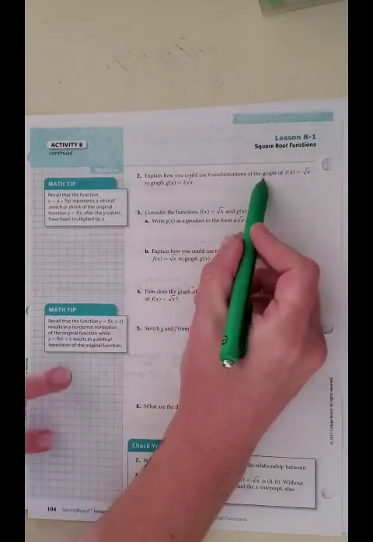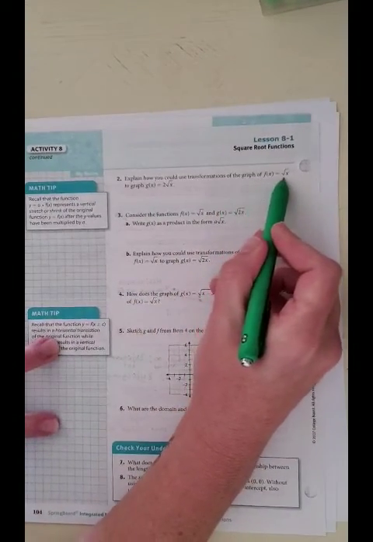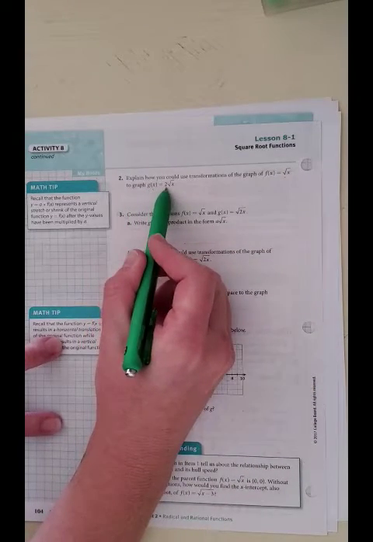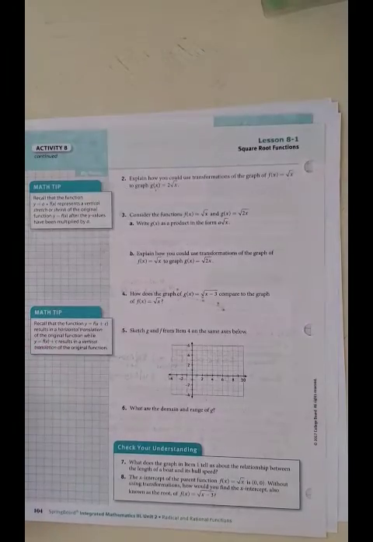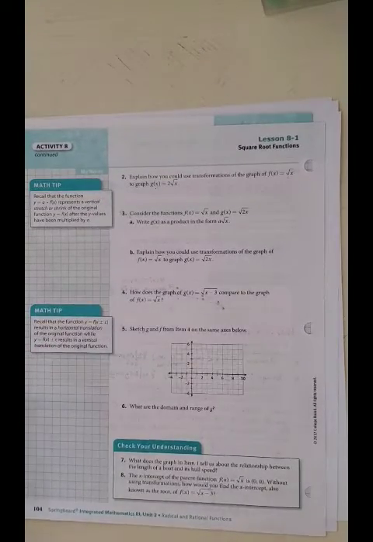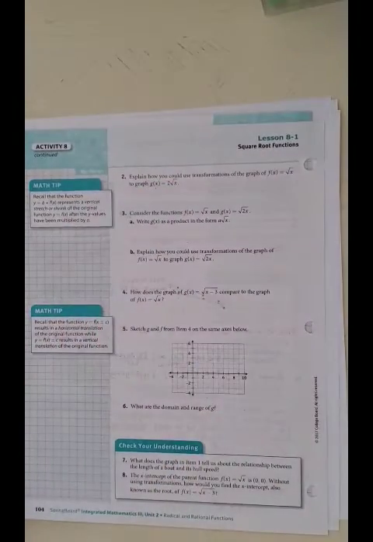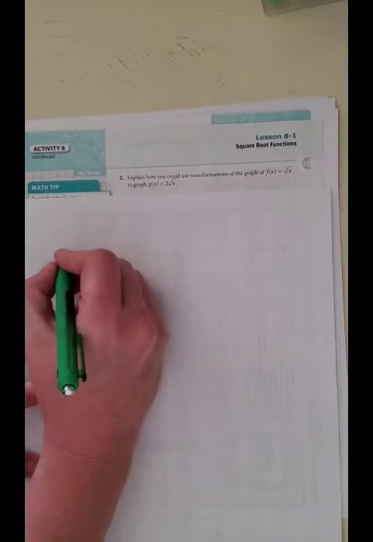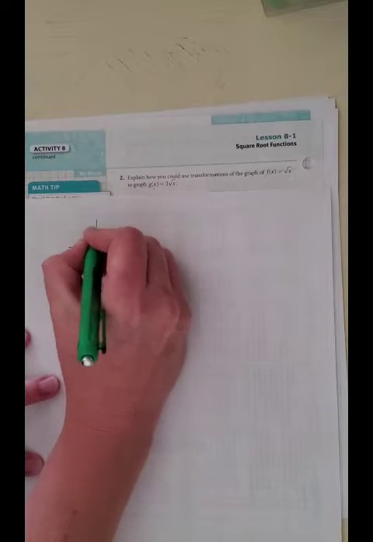All right, explain how you could use transformations of the graph f of x equals square root x to graph g of x equals 2 square root x. Okay, so it says to explain how you could use transformations of functions. So we could, number 2, and this is on page 104.